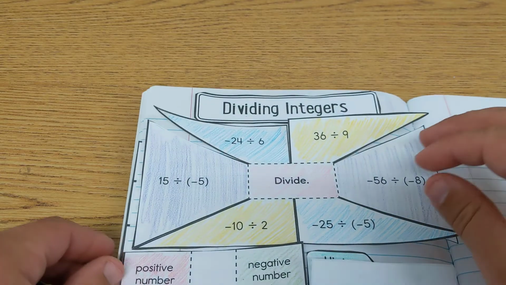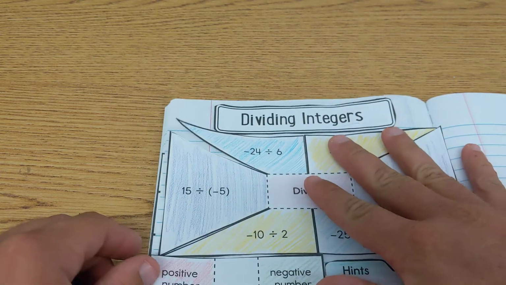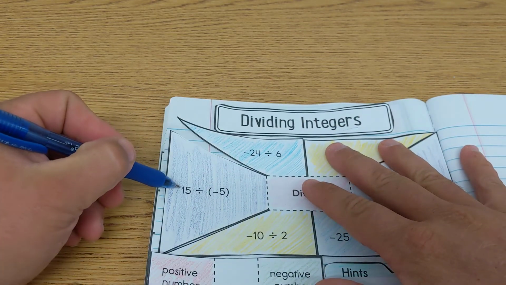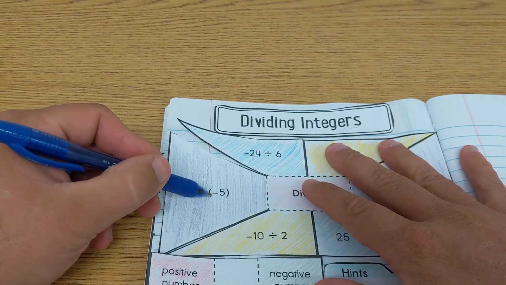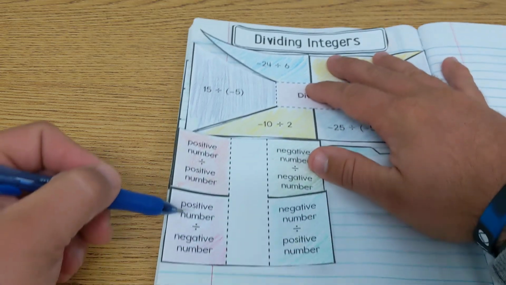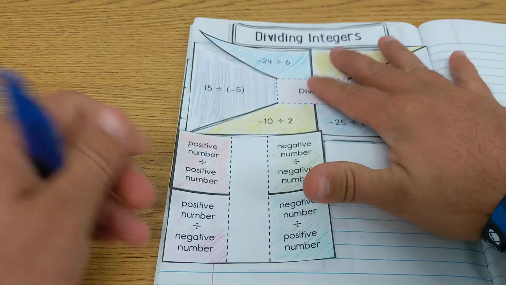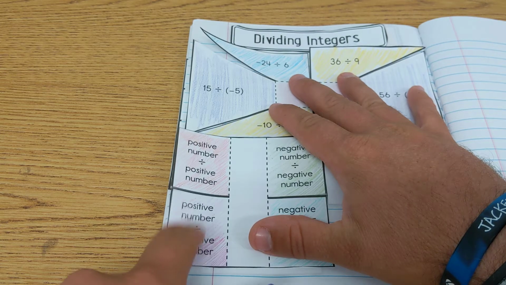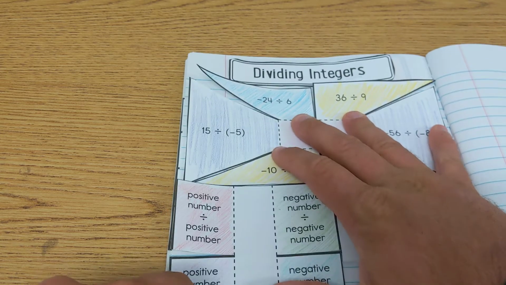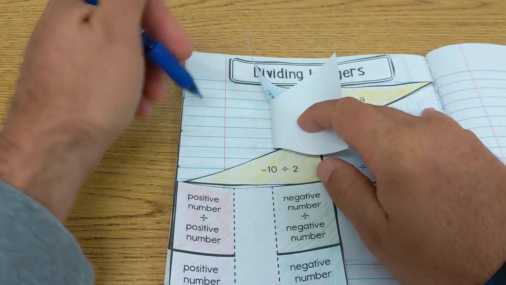Okay, now let's skip over to a positive and negative. All right, so now we have a positive divided by a negative. Well, I'm going to go down here. I have a positive divided by a negative. And so what is my answer going to be? Well, I know automatically now, after I look at this, that my quotient will be negative.